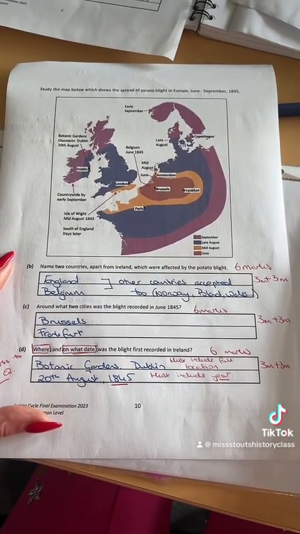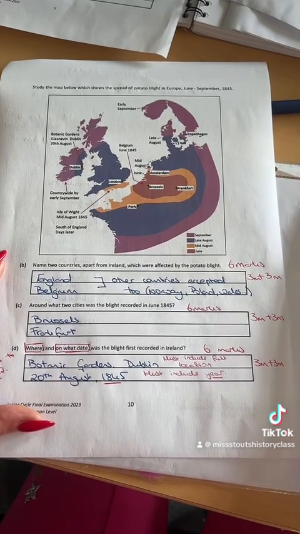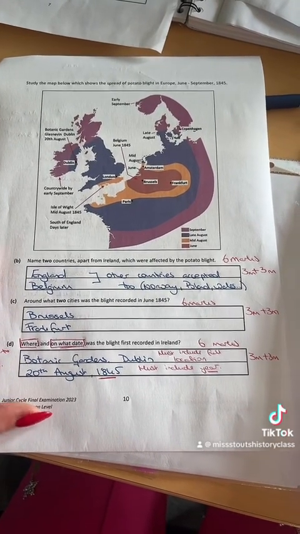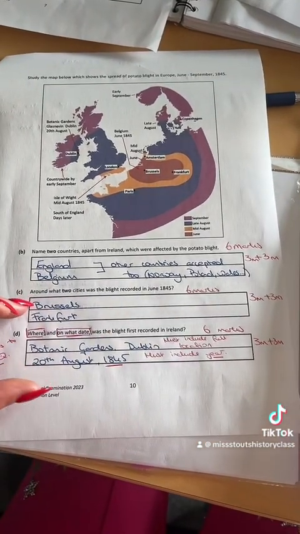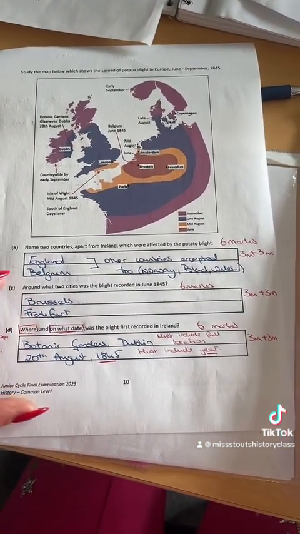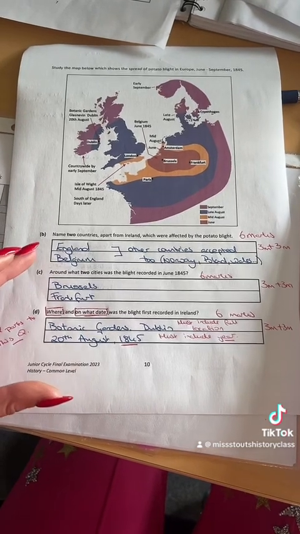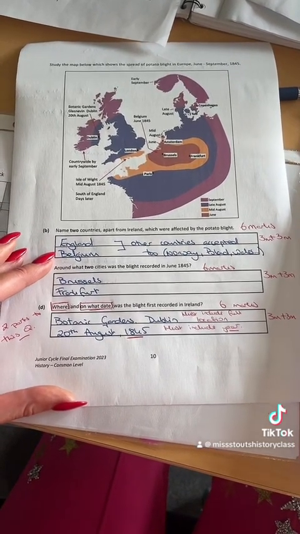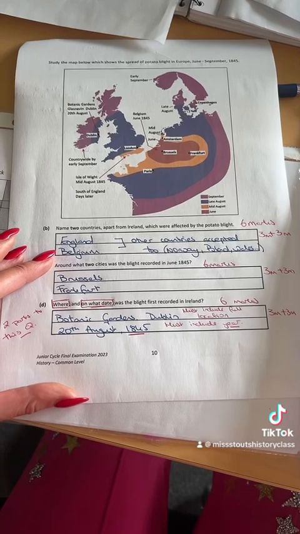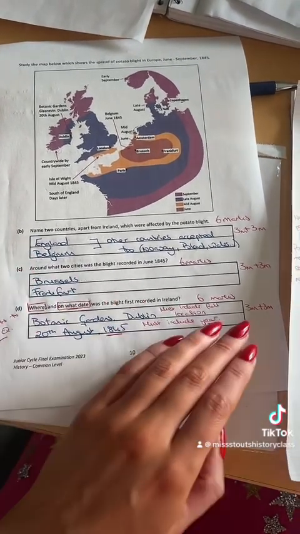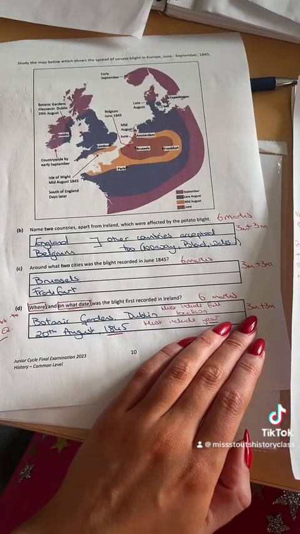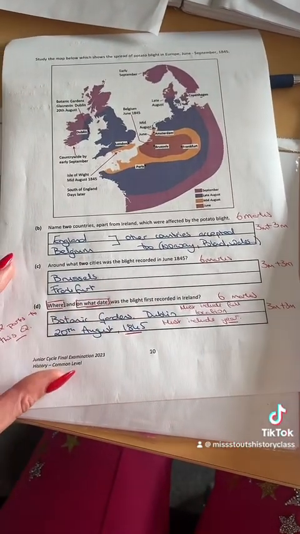Question C reads, around what 2 cities was the blight recorded in June of 1845? And again, there were 6 marks for this, 3 marks for each. And our answers are Brussels and Frankfurt. Now, D is a relatively straightforward question, but you had to make sure you actually answer the question properly. So it says where and on what date was the blight first recorded in Ireland? And there were 6 marks. So 3 marks for where and 3 marks for on what date.